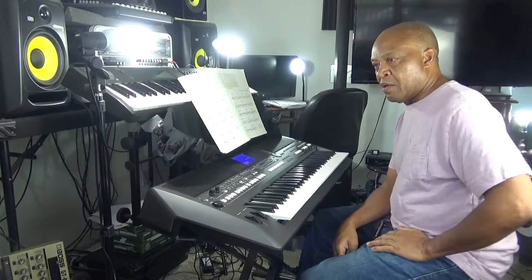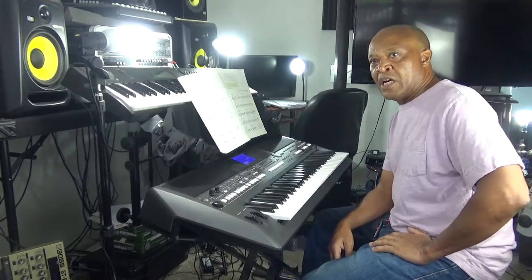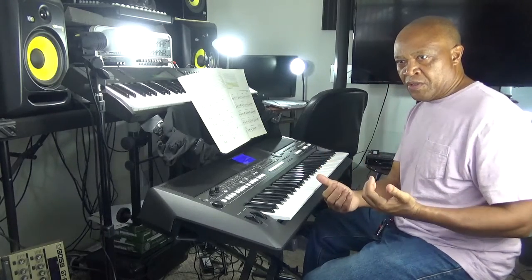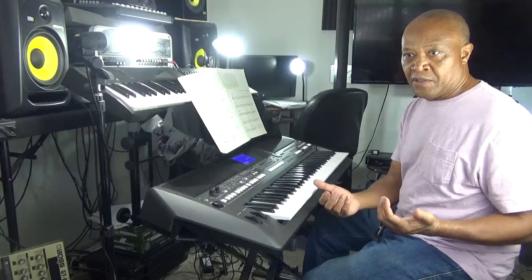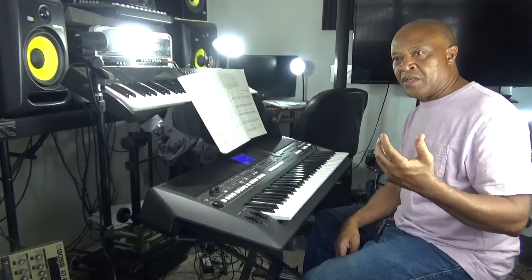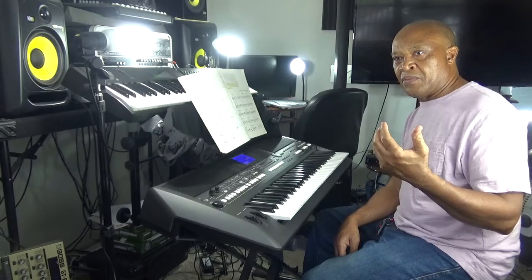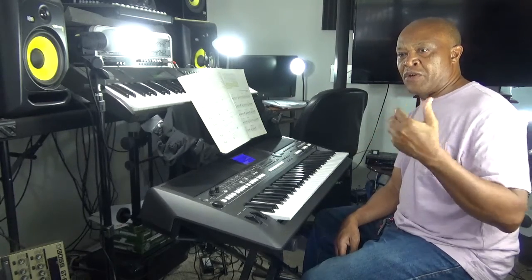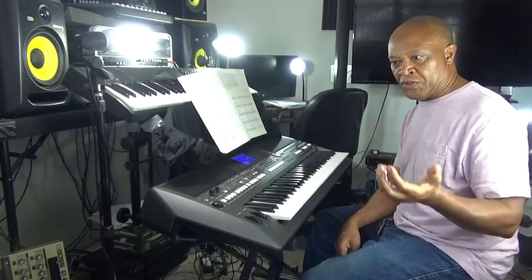Since this chord is not a triad, because we got four notes now, we can play another inversion, which we will call the third inversion.